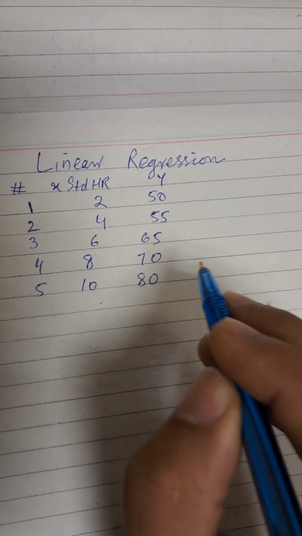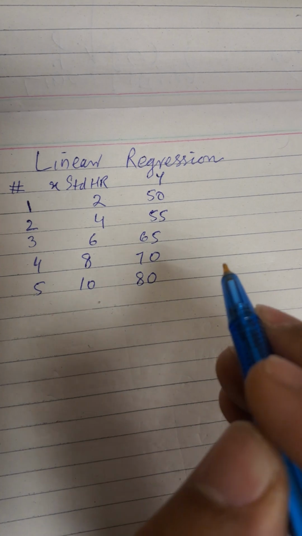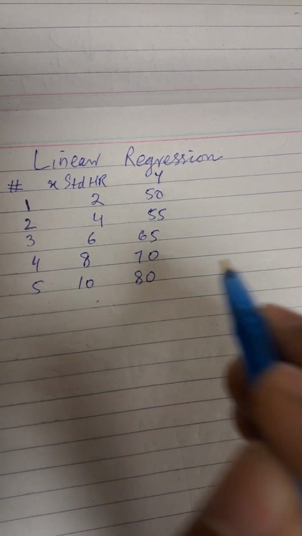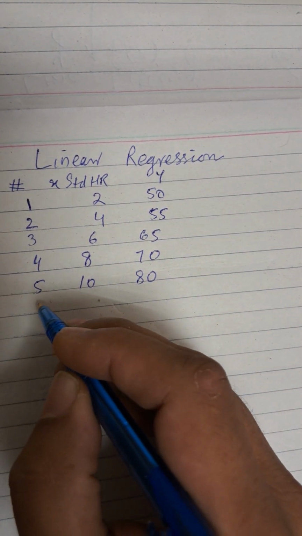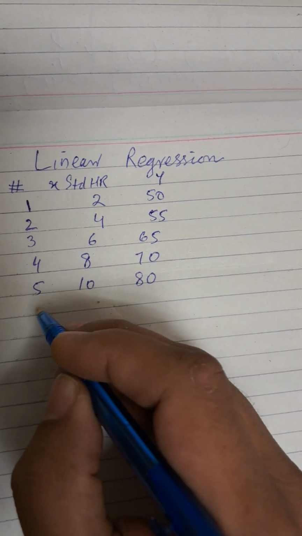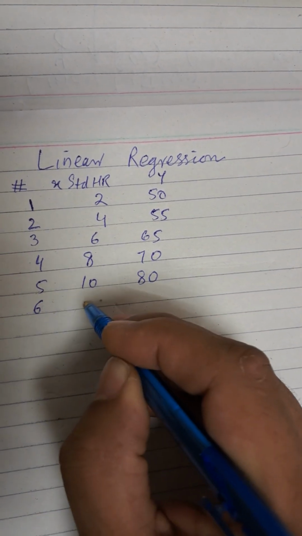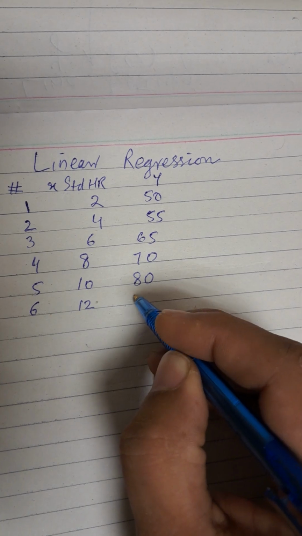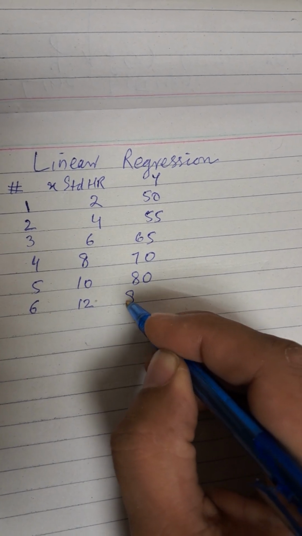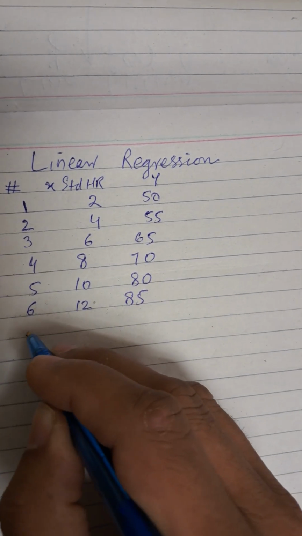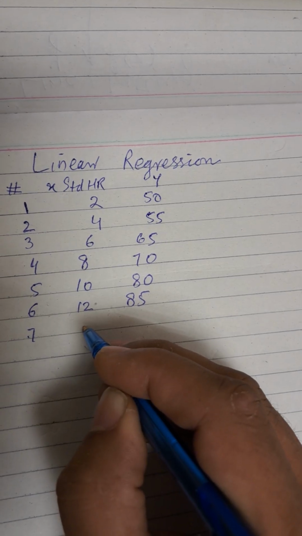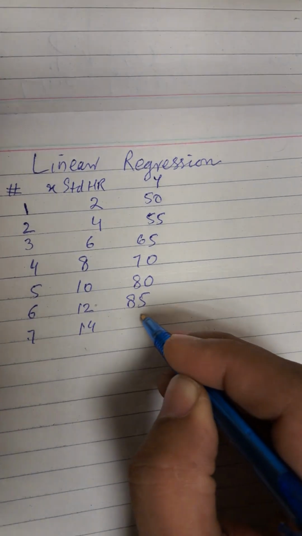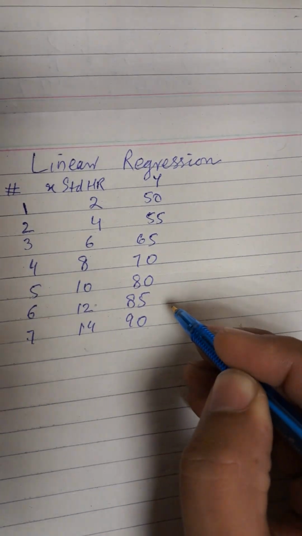And this is about a particular subject, in addition to the course lectures. And another one who was studying 12 hours a week scored, let's say, 85. And another one was doing 14 hours a week, was able to score a perfect A.